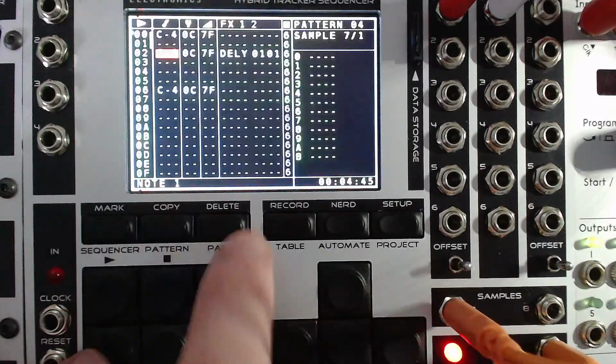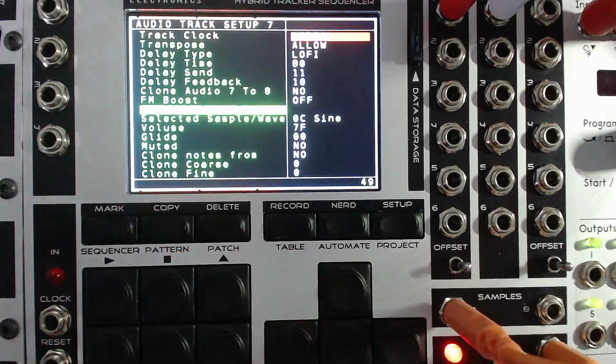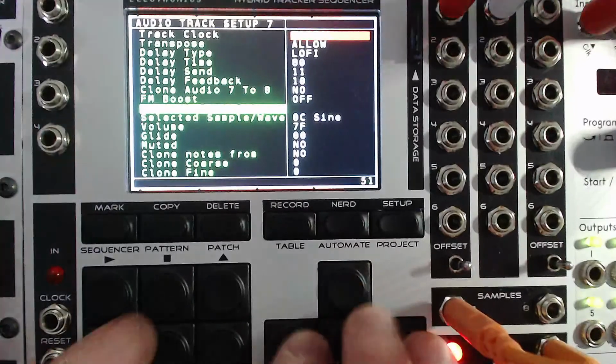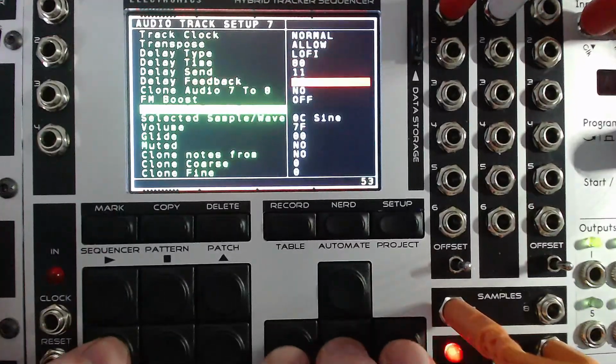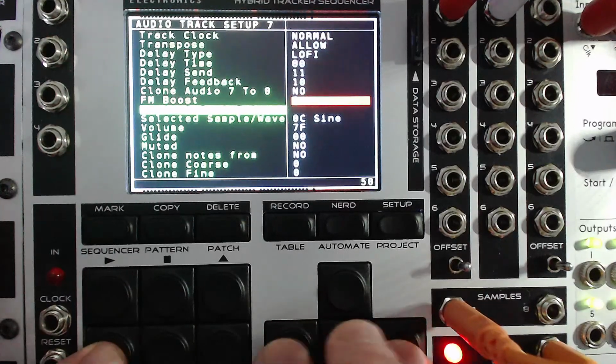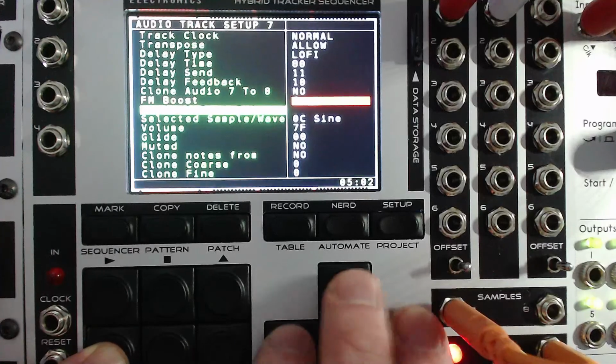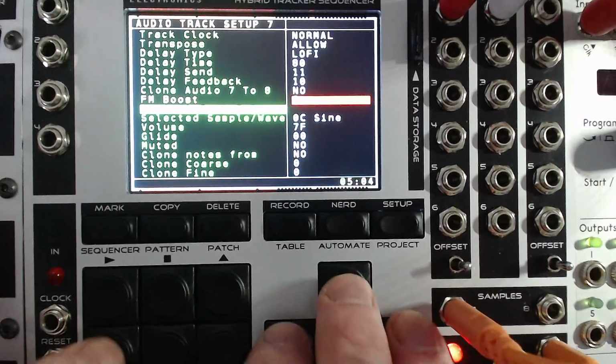Really? That's a new one I haven't seen. Press the patch button twice. Nice. Thanks for that tip. That's handy. Yeah, so now I don't know what FM boost does. Oh. All sorts of gnarly stuff you can make out of this.